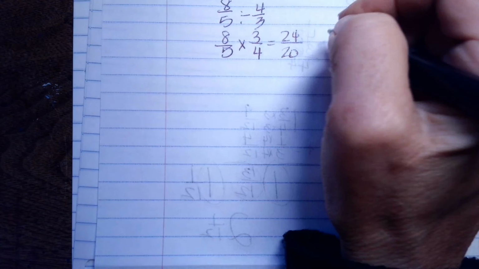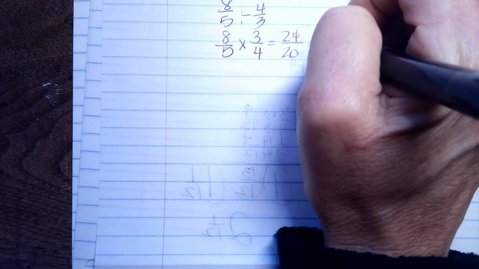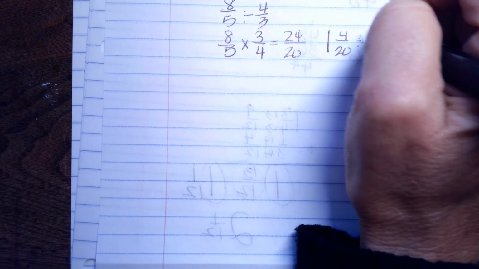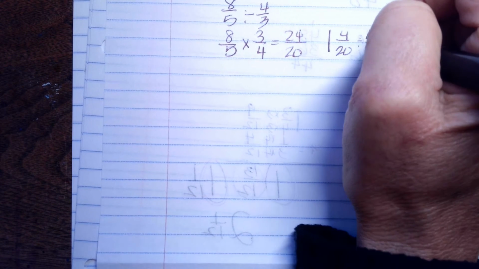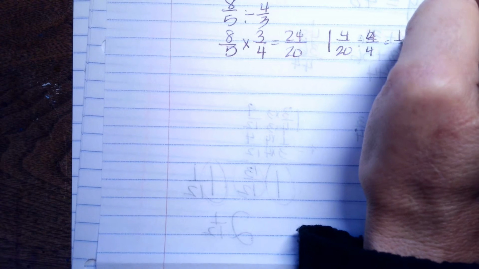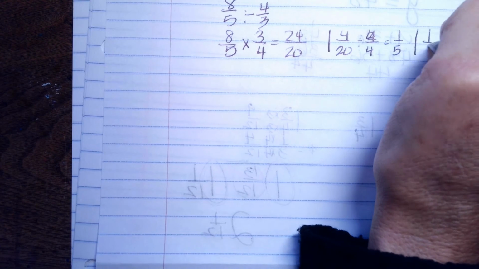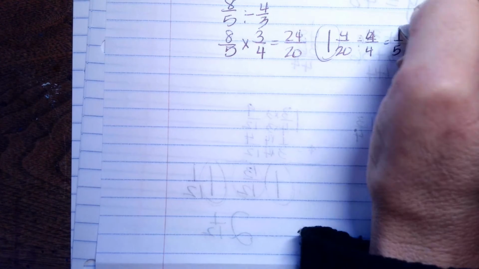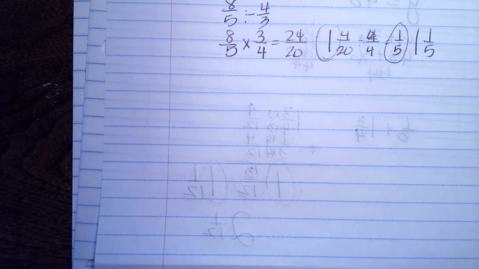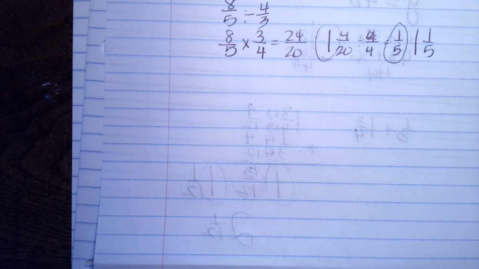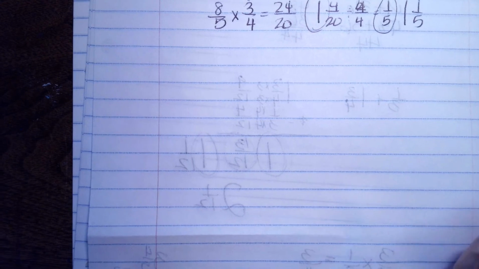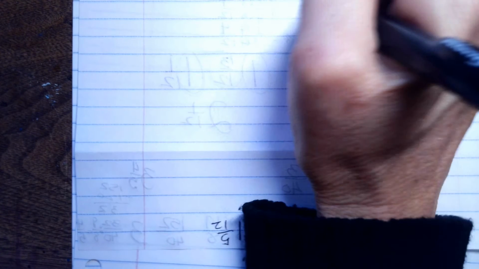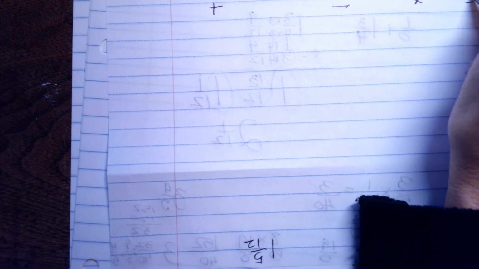Okay. Then we change to a mixed number, and then we have to simplify. So it's 1 and 1/5. Does that make sense? We have this 1 plus this 1/5. Make sense? Yeah. Awesome.